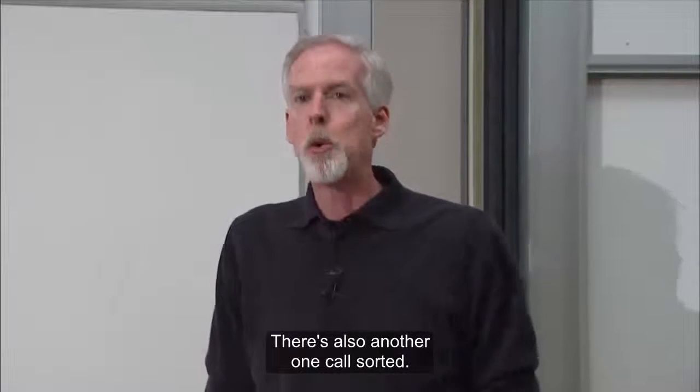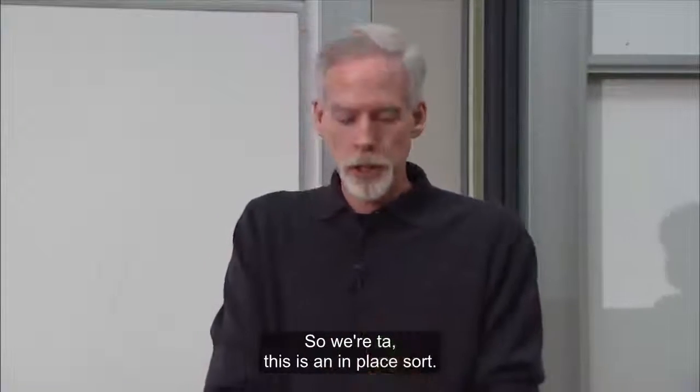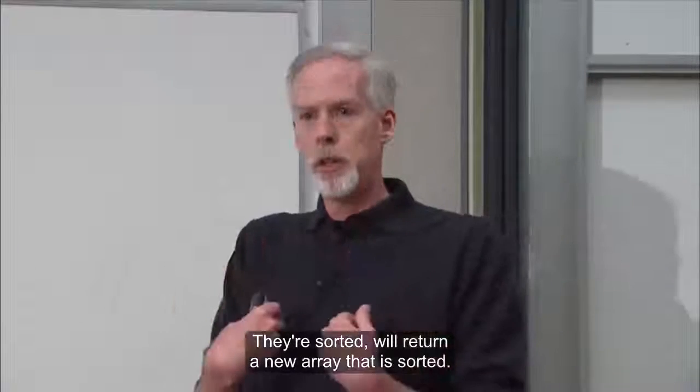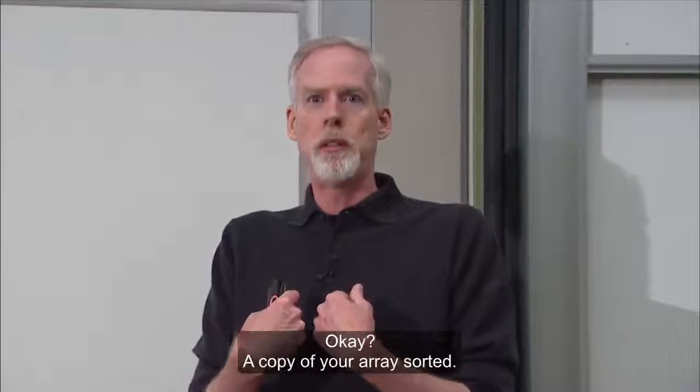There's also another one called sorted. Sort is an in-place sort, right? Sorts the array in place. Sorted will return a new array that is sorted. Okay, a copy of your array sorted.